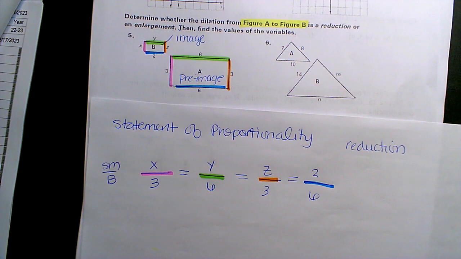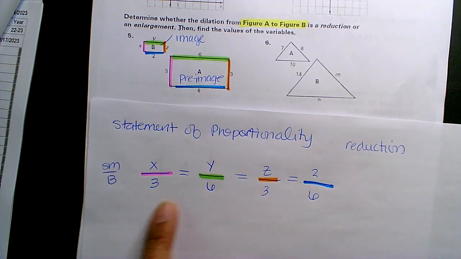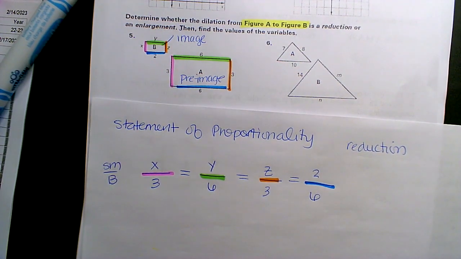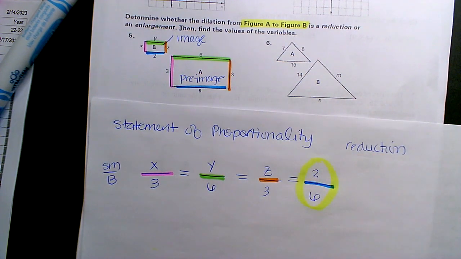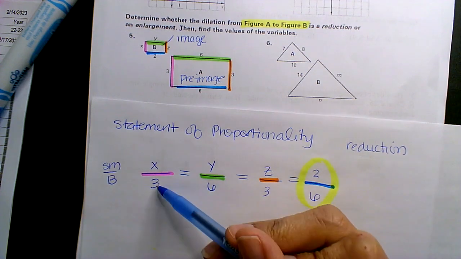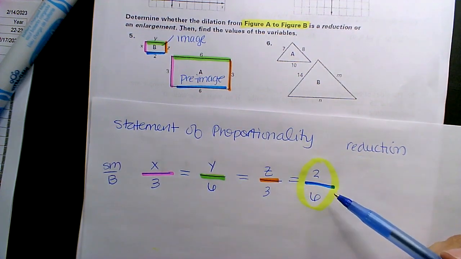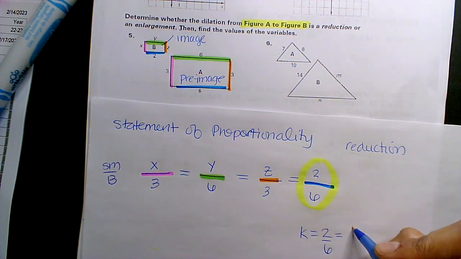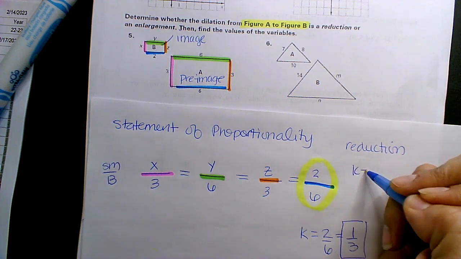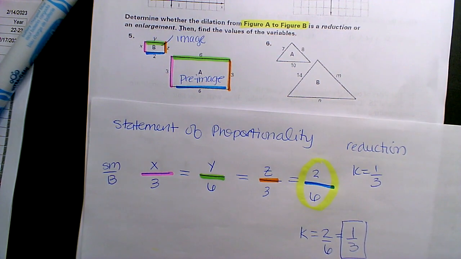And so the statement of proportionality is simply all the ratios of all the sides of the shape, whatever it is they're giving you. That's it. And you just keep order. Okay, now, which one is your scale factor? Pink, green, orange, or blue? Blue. This is your scale factor. Why? Two numbers. Letter, number, letter, number, letter, number. That's an unknown. I need numbers. So my K is 2 over 6, but reduced, it is 1/3. So my K is 1/3, which proves the reduction.